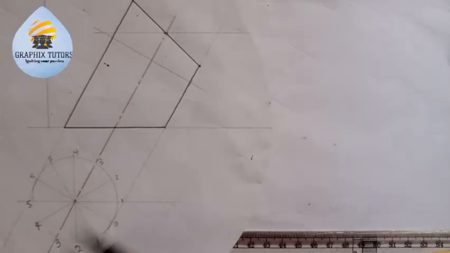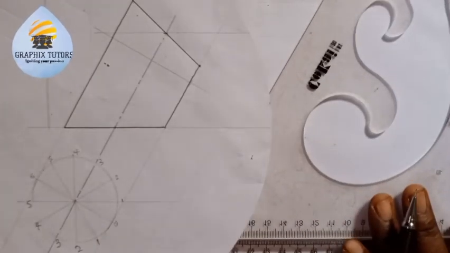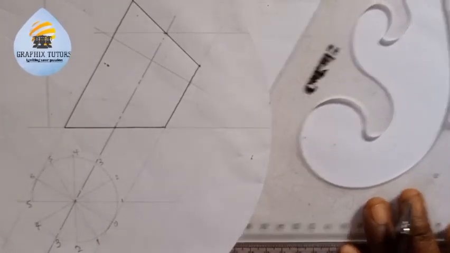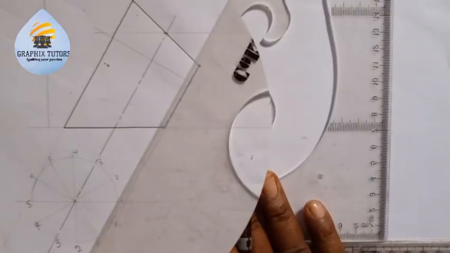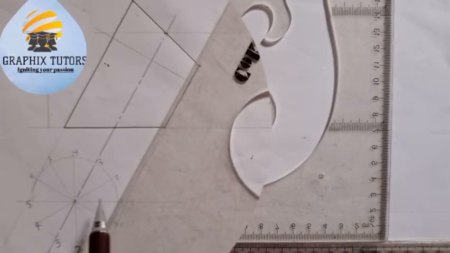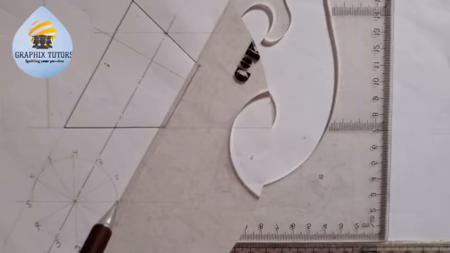Now the next thing we do is start projecting all these points upward. How will I do that? With the help of my set square when it's on my T-square this way. I'll move it to point 1. This is my point 1 here.